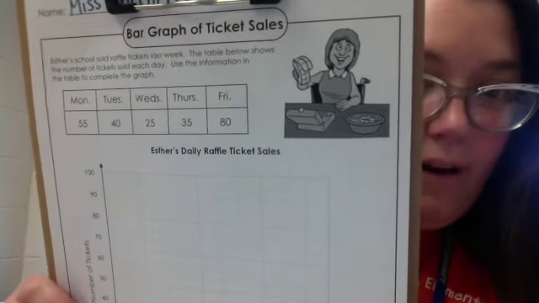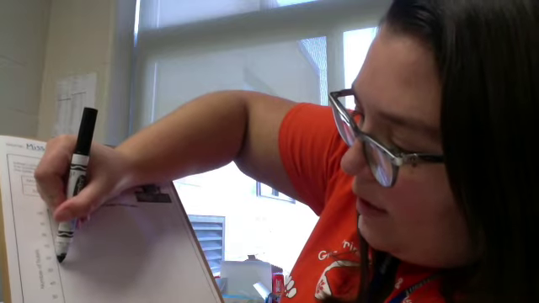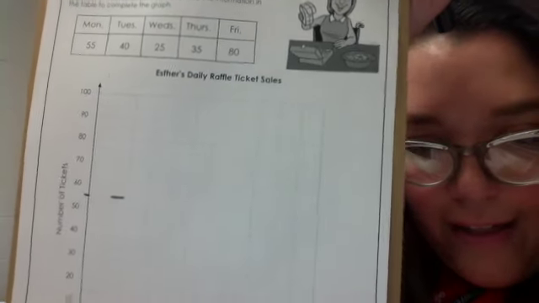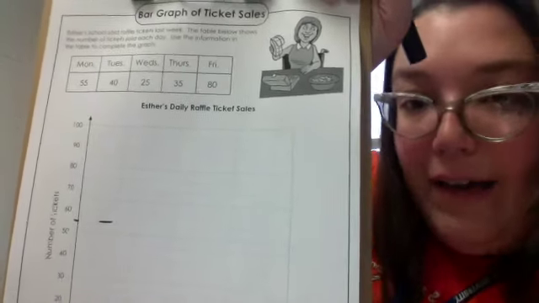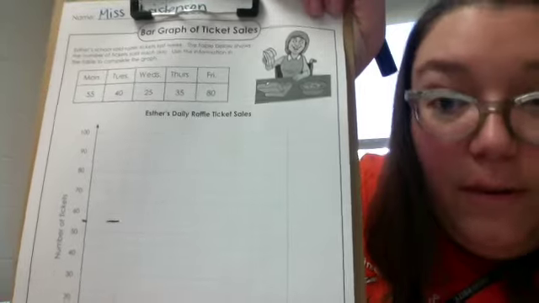But let's look at Monday. How many raffle tickets did Esther sell on Monday? Well, I have to fill out 55. So I'm going to get a marker. I'm going to use black for Monday. And I am going to mark where the 55 is to help me out. There it is. As you can see, I'll try to make it up close for you. That is going to be in between the 50 and the 60. We don't have 55 on the bar graph as a number, but since it's in the middle of 50 and 60, then that would be 55.